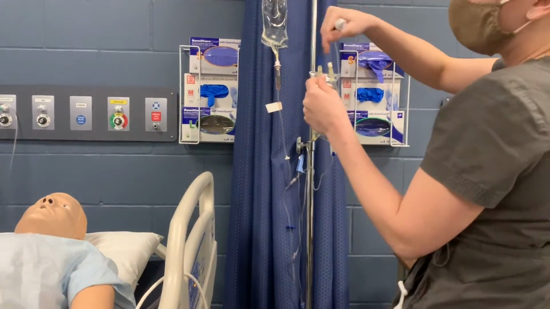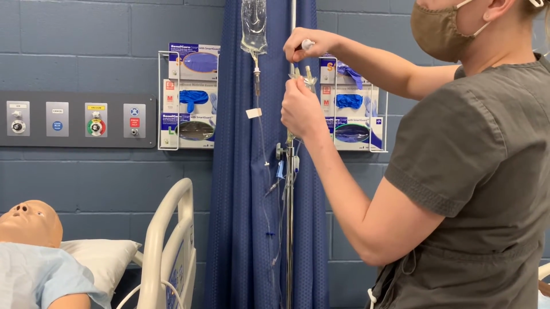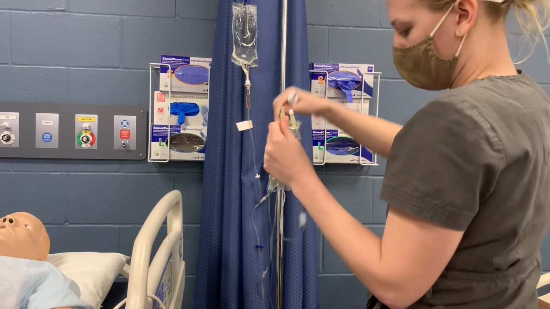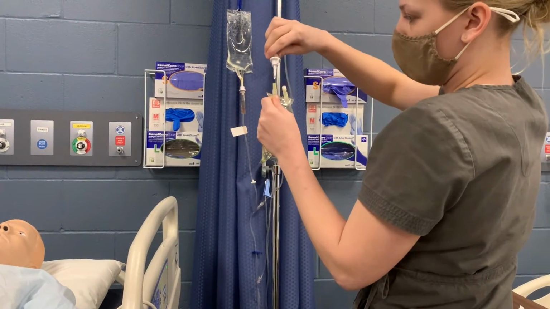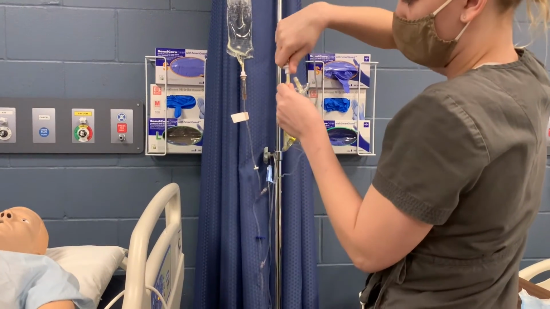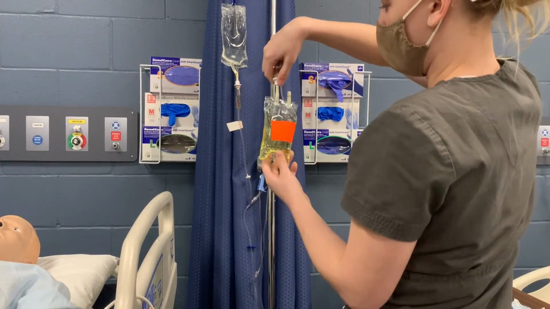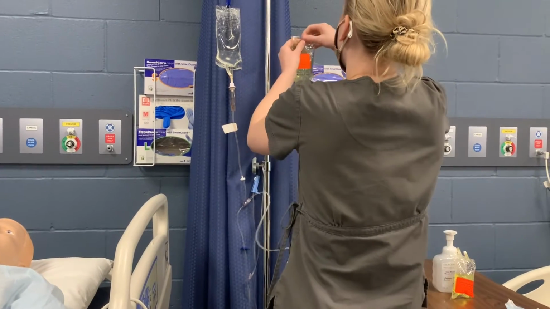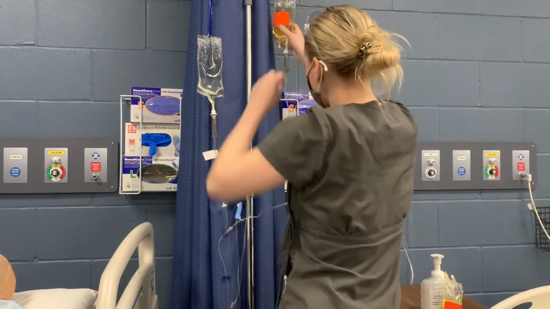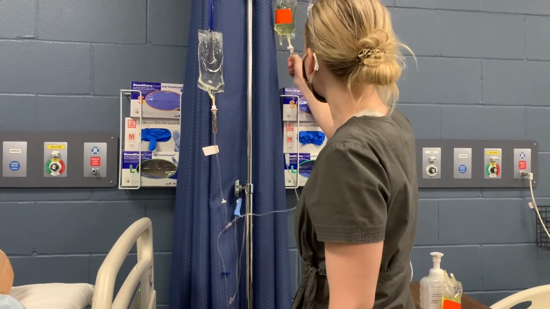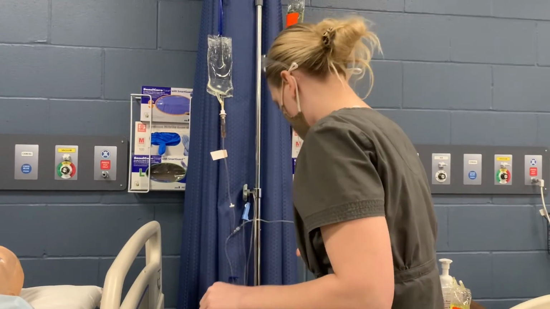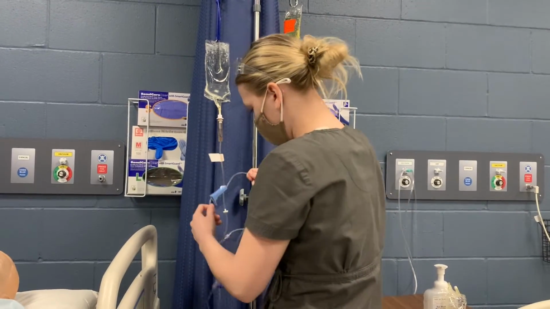Once I take this blue cap off, I want to make sure not to touch that port at all. Cap will come off. There we go. Throw that out. I can go ahead and spike my IV bag here, just like that. Okay. Now I'm going to go ahead and invert it on here, just like that. Fill up my drip chamber a little bit. Perfect. And then I can go ahead and connect my tubing.